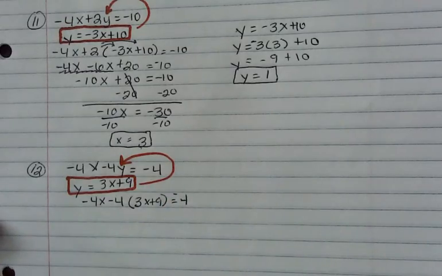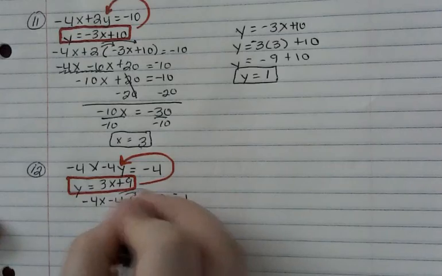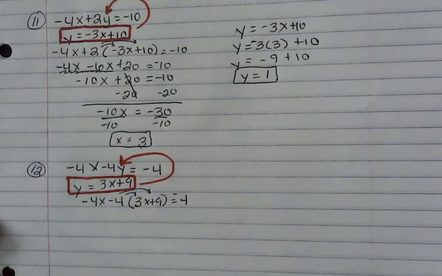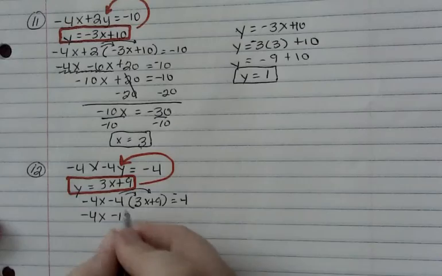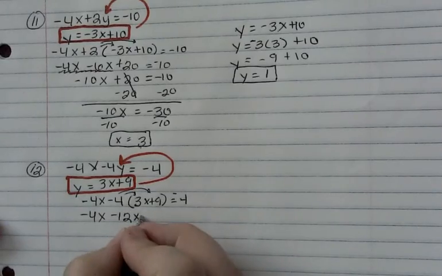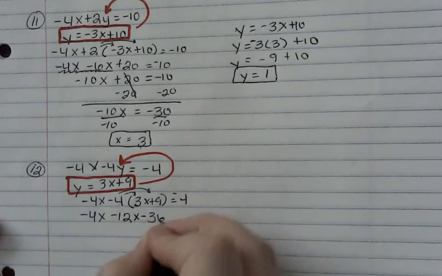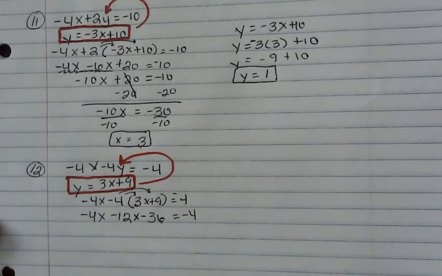Now I'm going to distribute this negative 4 in place of both terms inside of that set of parentheses. So that's negative 4x. Negative 4 times 3 is negative 12x. Don't forget that x there. Negative 4 times 9 is negative 36 equals negative 4.